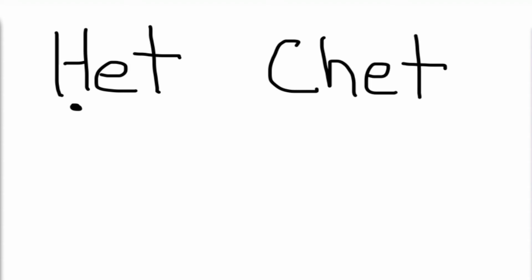Many times in English, transliterated words are going to be written like this. But the unfortunate thing is people mispronounce it and end up saying chet, and it's not chet, it's het. So the better way of writing it, at least in English, is to write it with an H and the dot on the bottom. Okay, so here's the het.